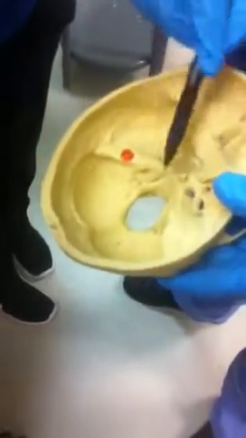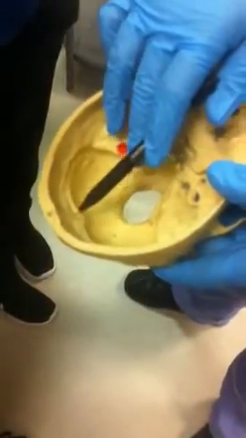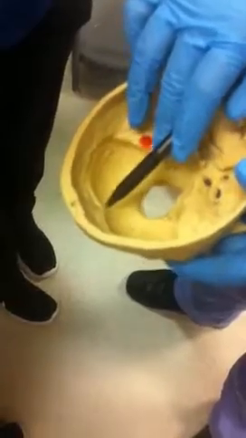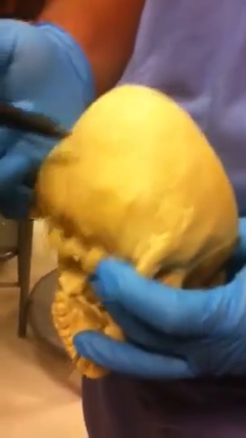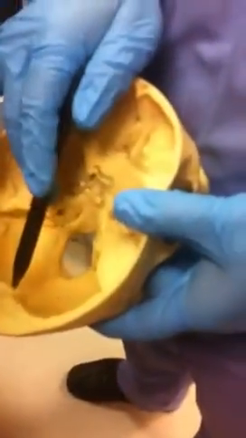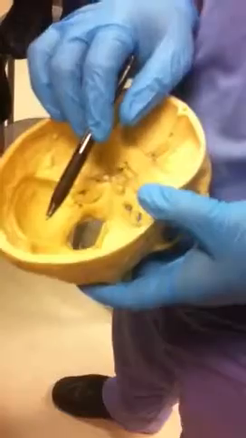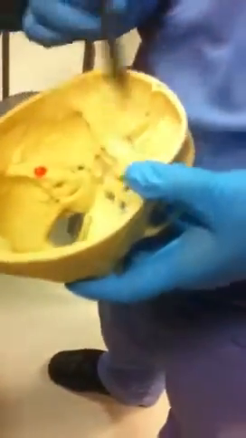You'll see here that there's actually a protrusion on the inside of the skull, right at this spot right here, which matches up with the protrusion on the outside of the skull, which is here. So there is both an internal and an external occipital protuberance. Just for you to know.